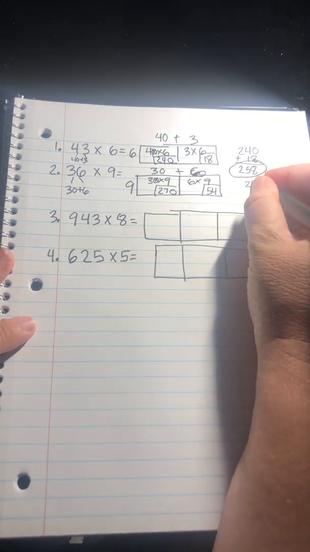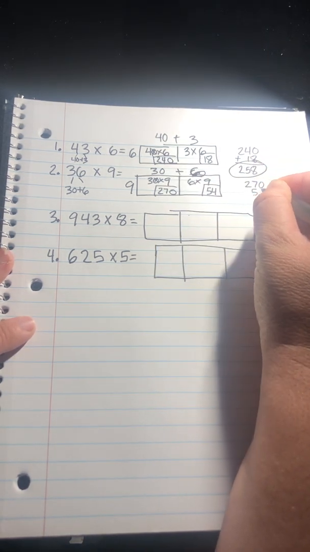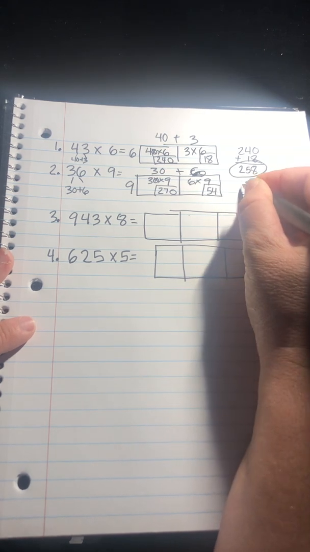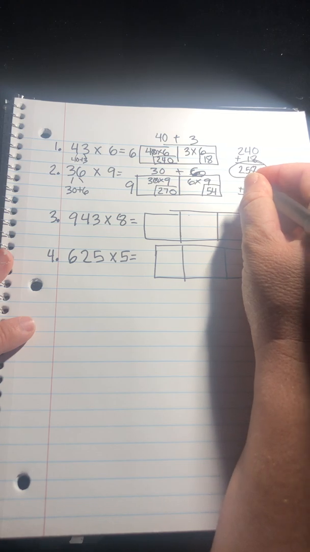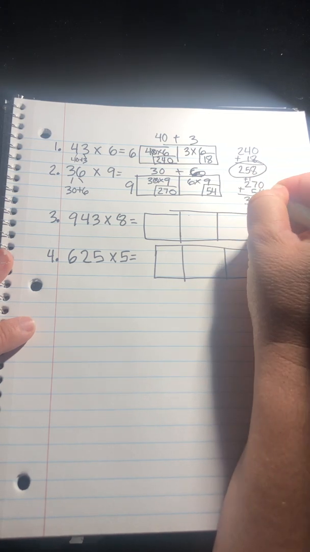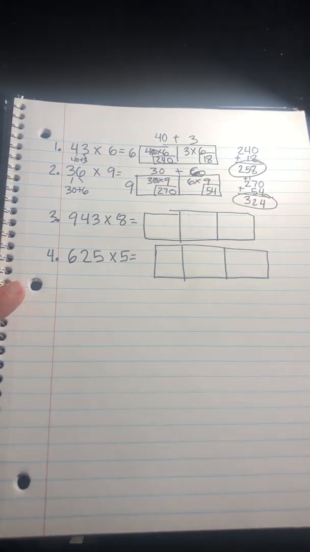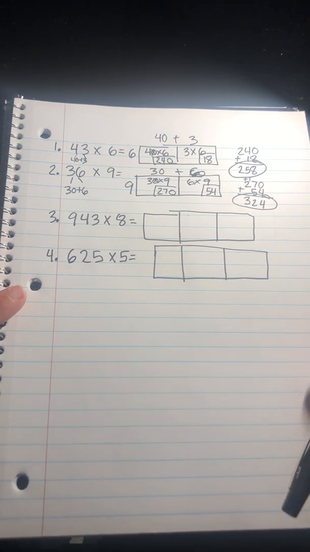So then we do 270 plus 54, which is 324. If you got that right, pat yourself on the right elbow.